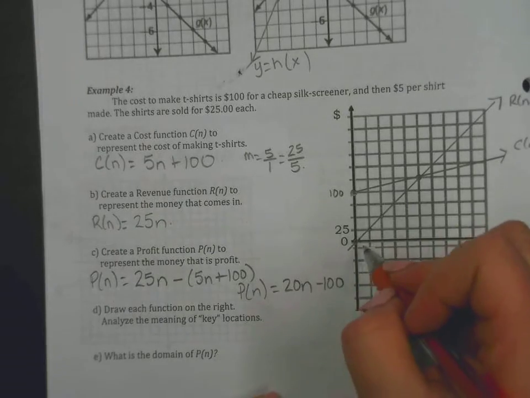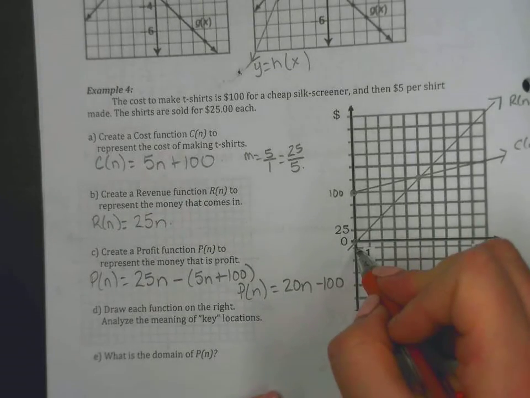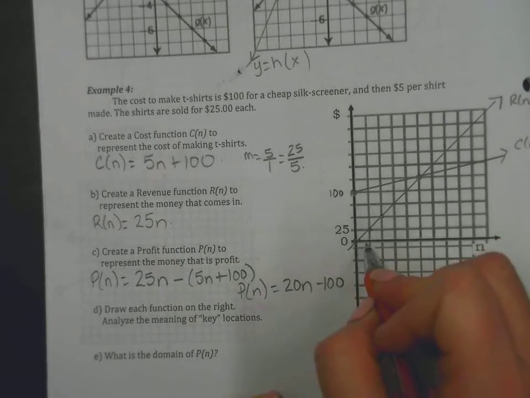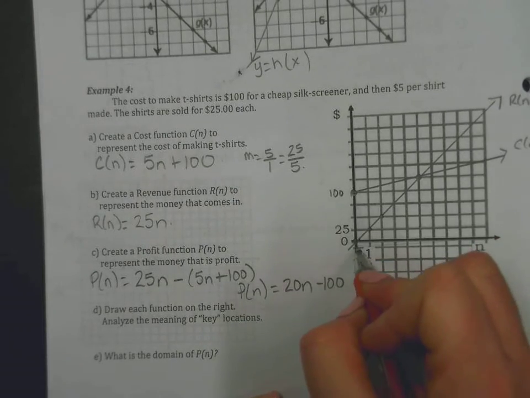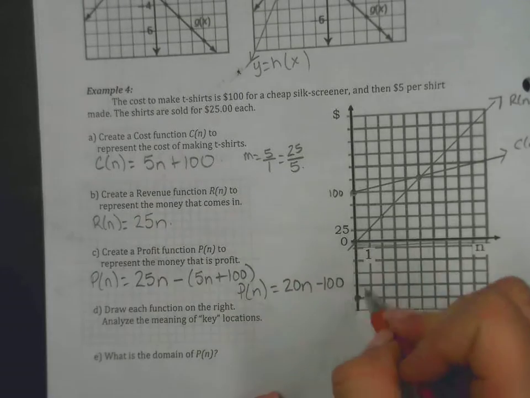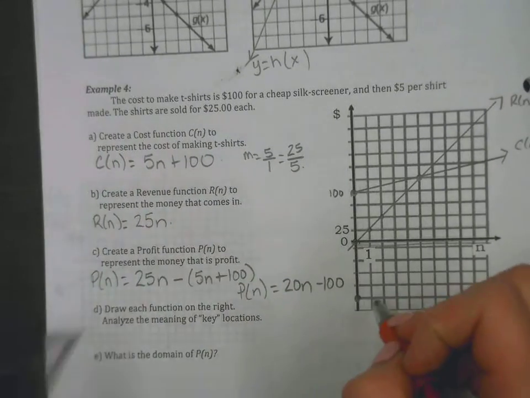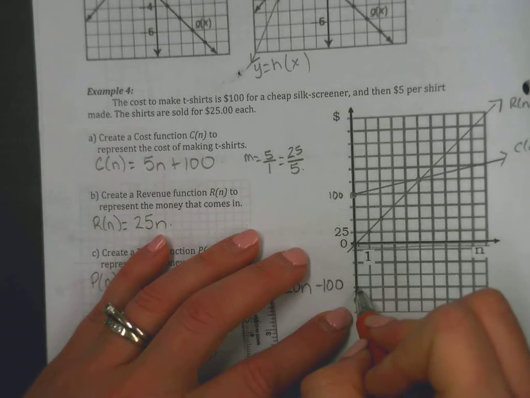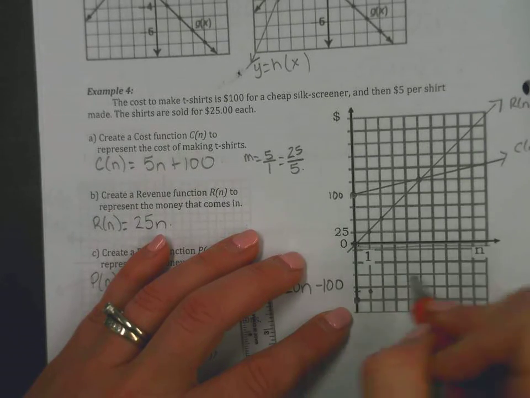So if we went down, assuming this is our line, 25, 50, 75, negative 100, and then I'm going up 20 and over 1.